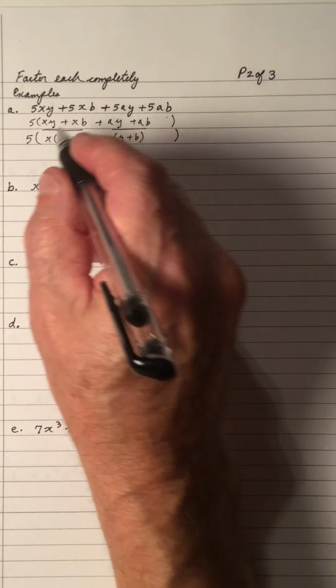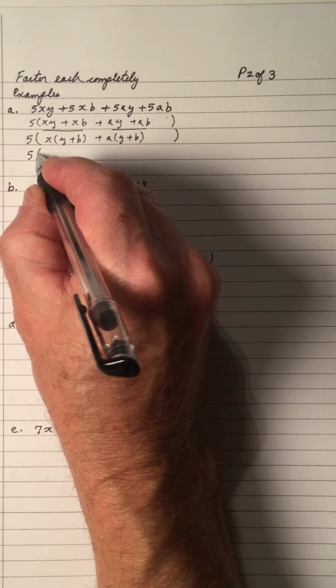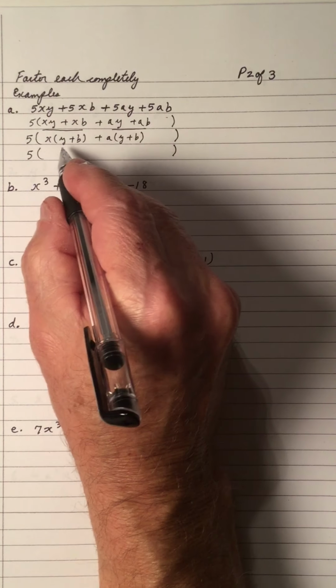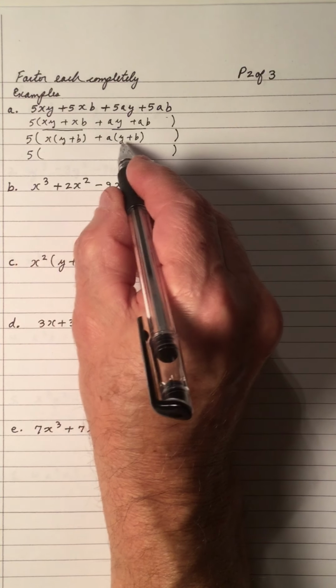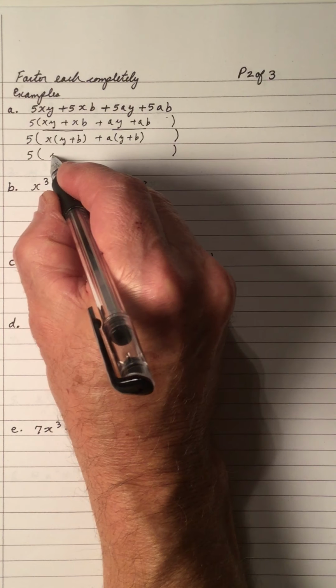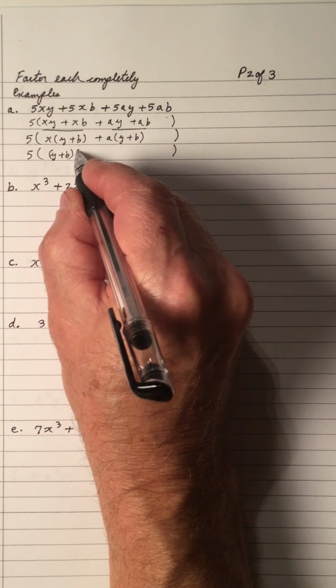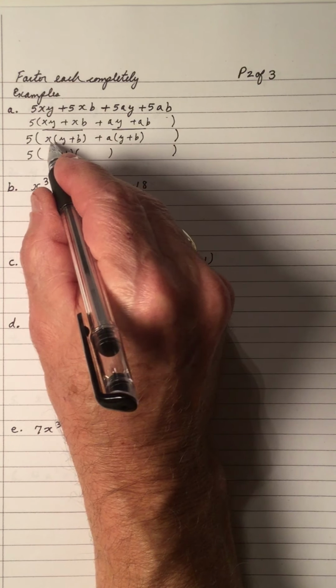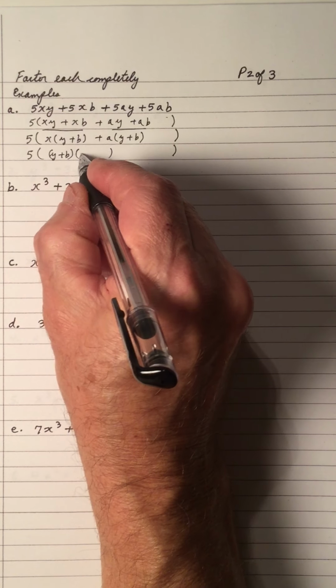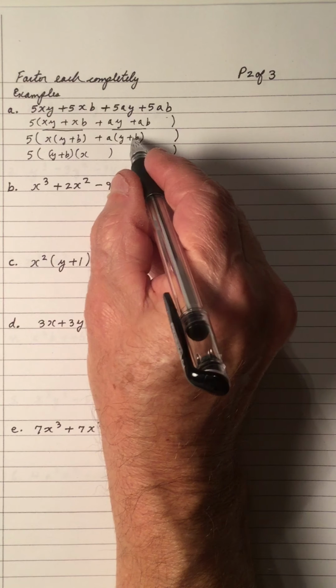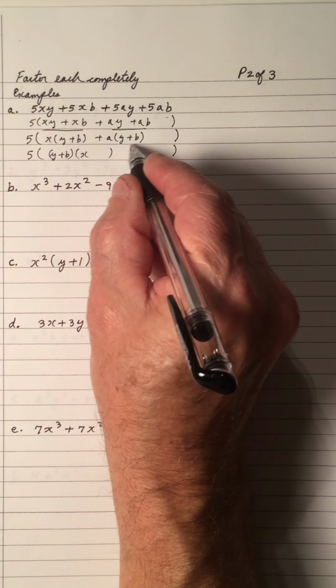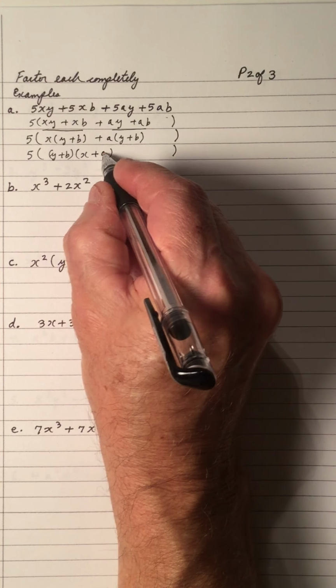The 5 is out here. So there's the 5 outside because of the GCF. And inside of here, I have a y plus b as a binomial GCF. So when you factor out the y plus b out of this expression, you get an x left. And when you factor out the y plus b out of this expression, you get a plus a left.